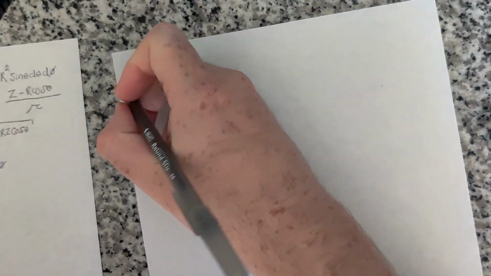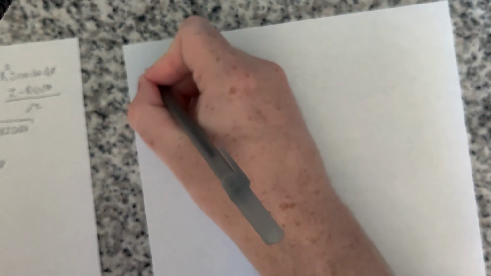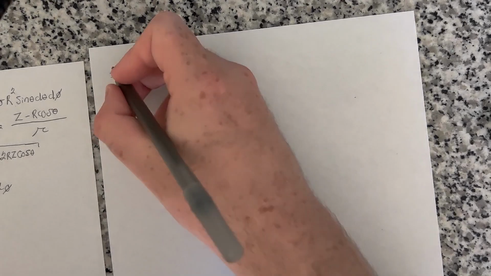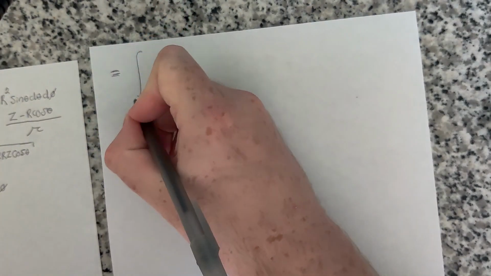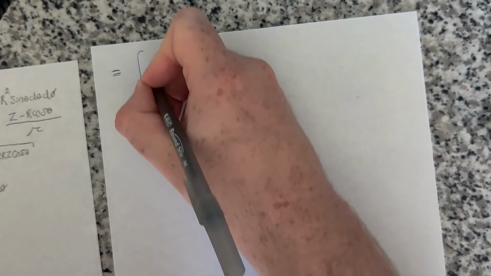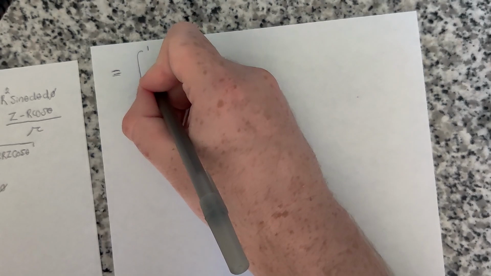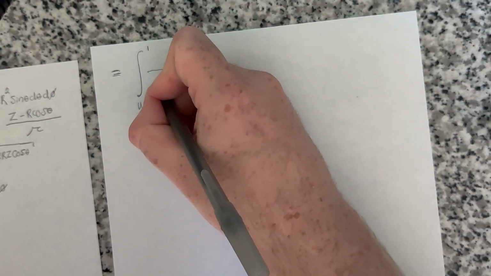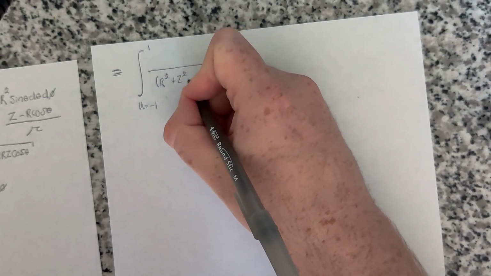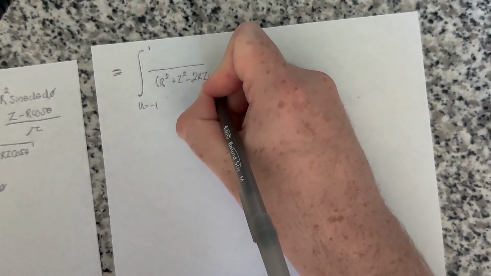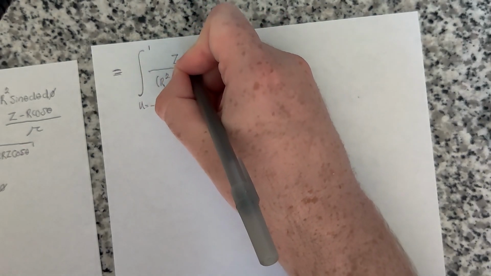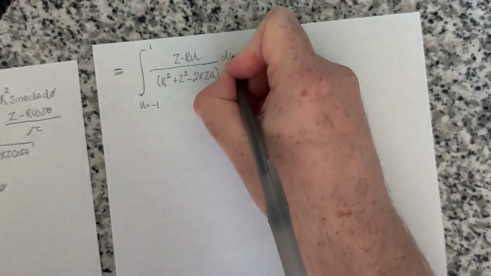So we have that our electric field, actually no, since we're just solving the integral, it's not exactly the electric field because we're ignoring the constants, but our integral applying the minus sign is going to be from u equals -1 to 1, and we have r squared plus z squared minus 2rzu, and we have z minus ru on top, du.